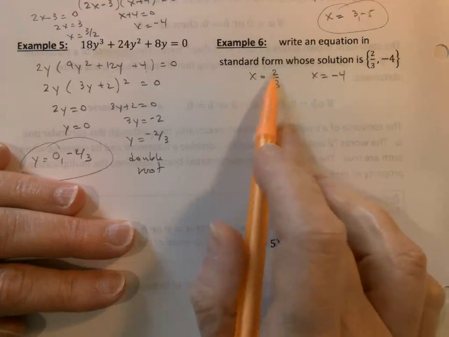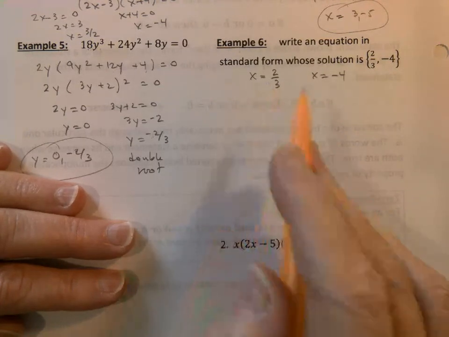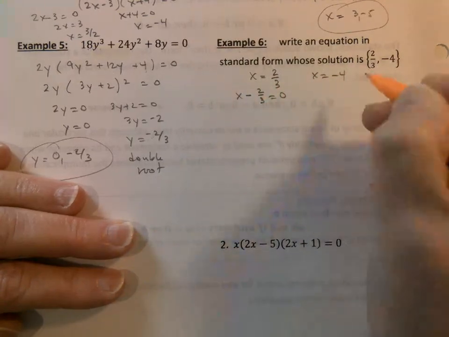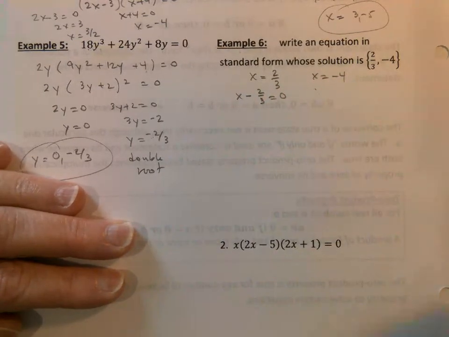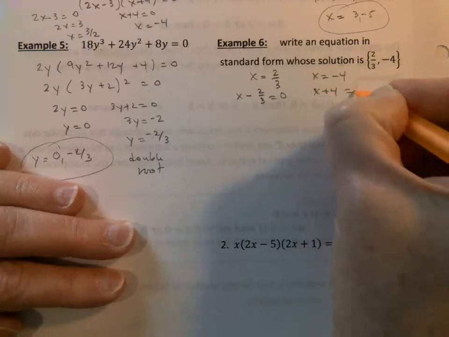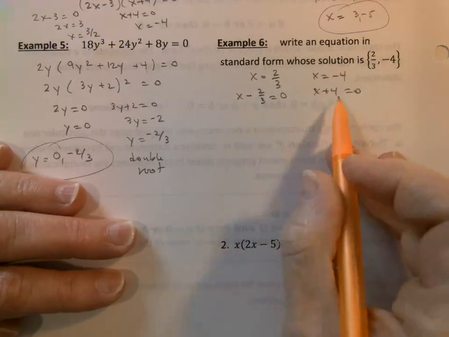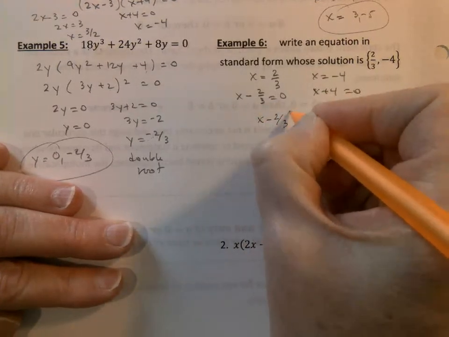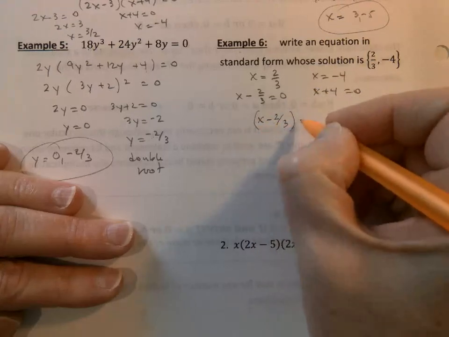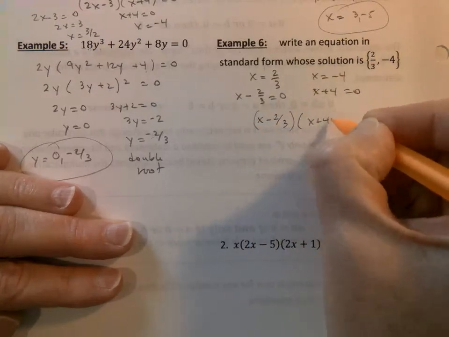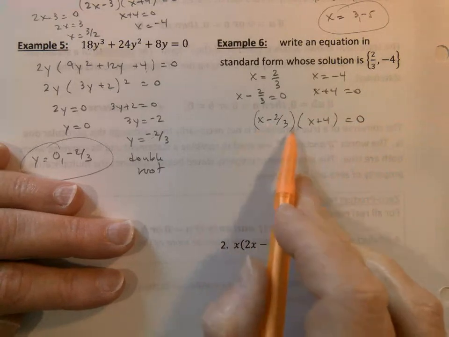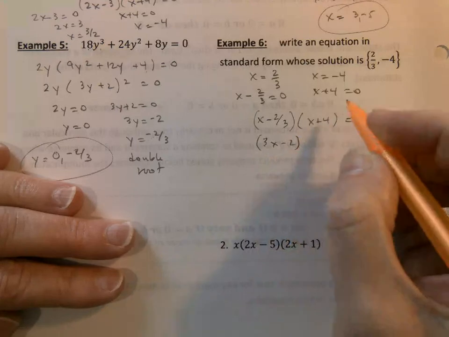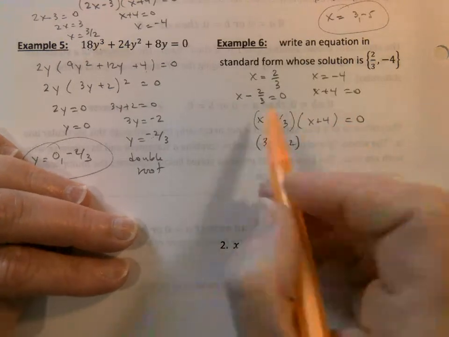From there, I can rewrite these so that it's an equation equal to 0. Well, x minus 2/3 is equal to 0, and x plus 4 is equal to 0. So these are my 2 factors, okay? So I had x minus 2/3, and I had x plus 4, okay? Well, x minus 2/3 is the same as 3x minus 2. Okay, think about this.